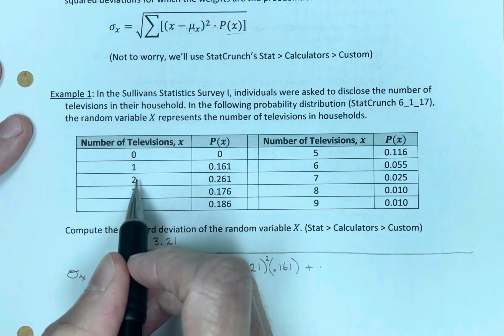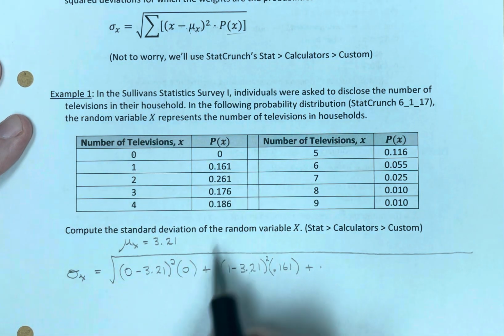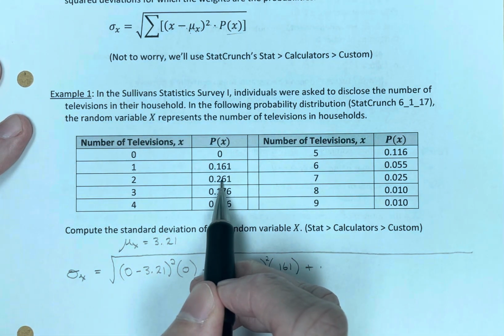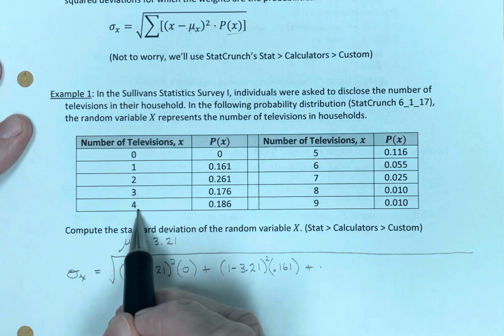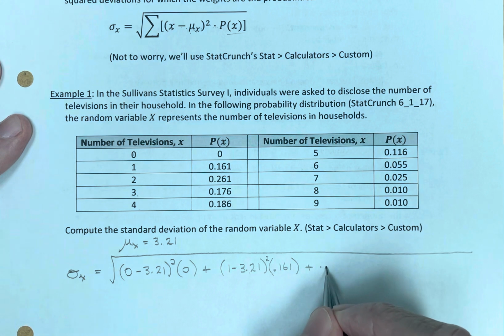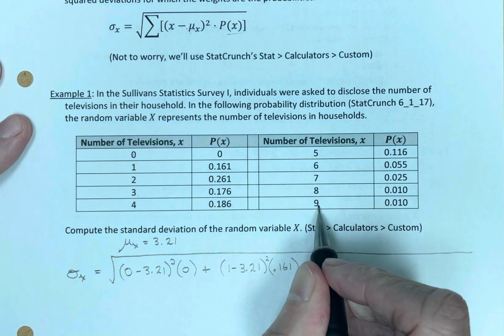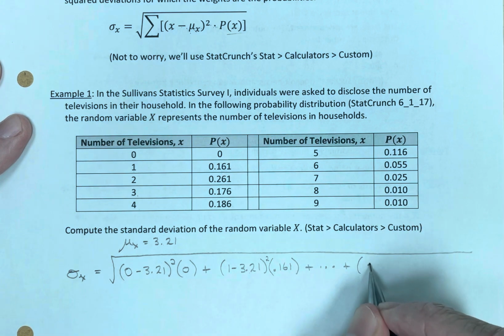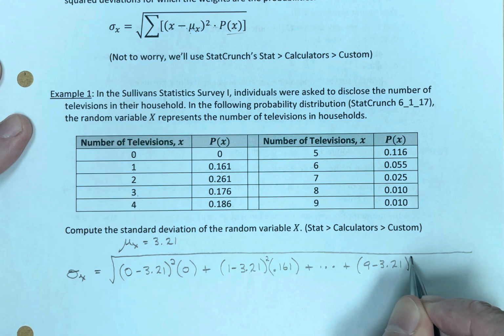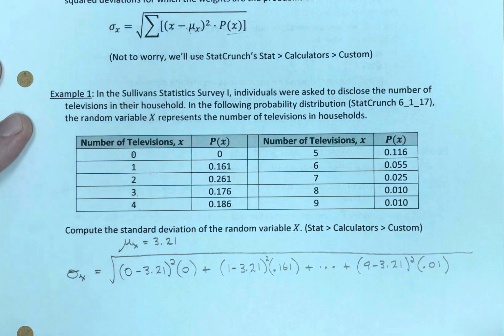Plus 2 minus the mean, square the difference, multiply it by the probability. 3, 4, 5, 6, 7, 8. I'll go all the way out and write down number 9, the last of our addends: 9 minus the mean, squared, times the probability of having 9 televisions, which is 0.01.